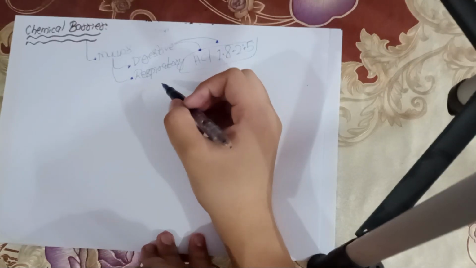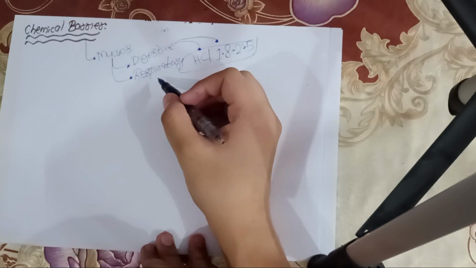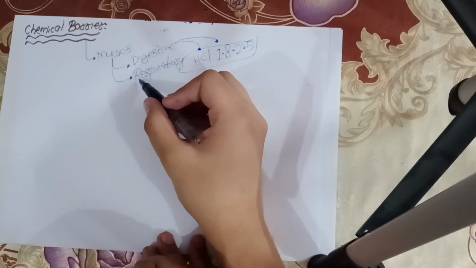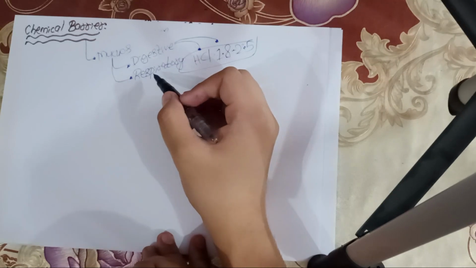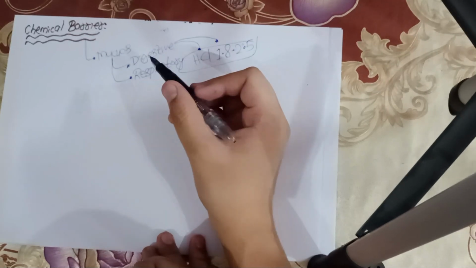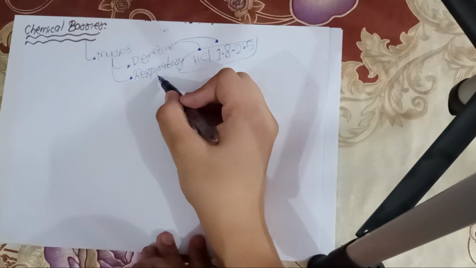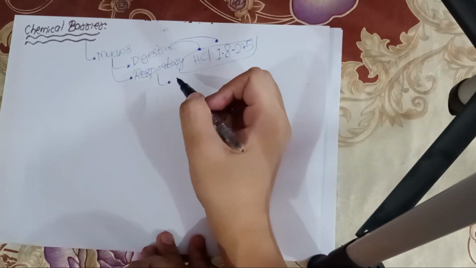These are also present in the upper respiratory tract, such as in the vestibular chamber of the nostrils.